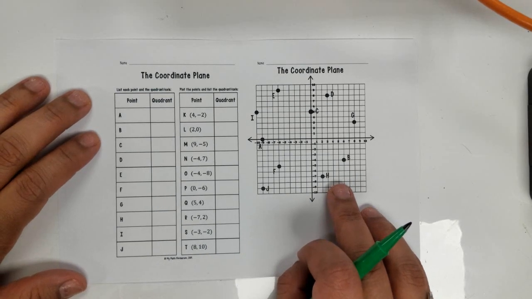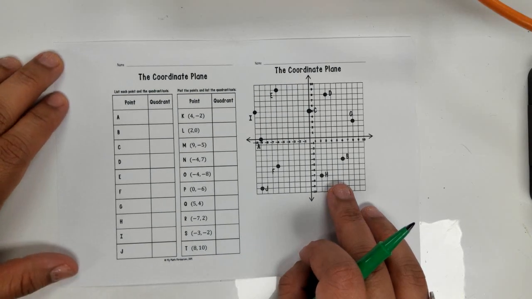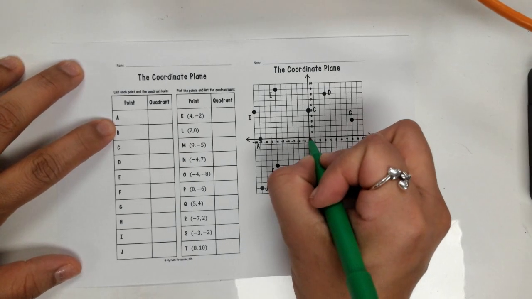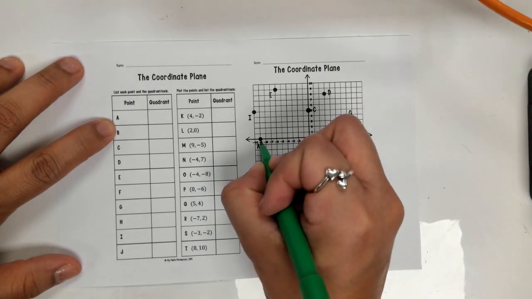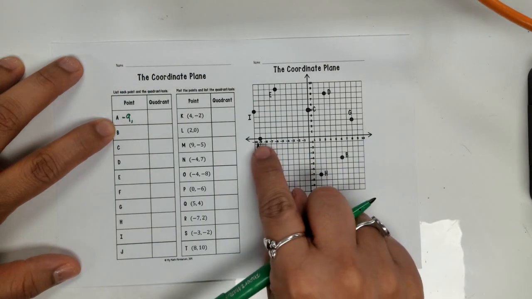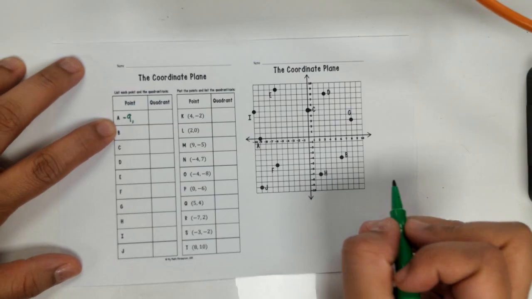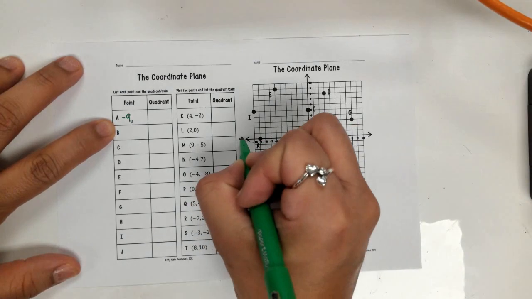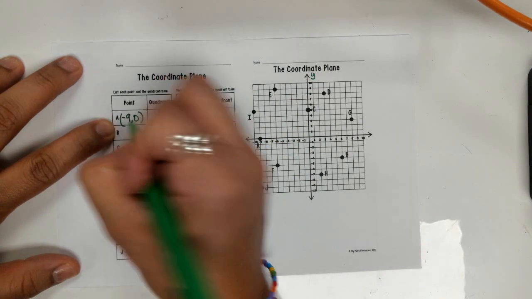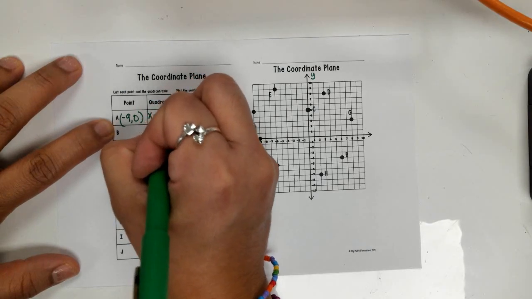Here's your assignment. Make sure that you label your quadrants first. Label your quadrants. Okay. Point A. We're going to start at the origin, 0, 0, and we're going to crawl over to -9. So I have -9 first. Do I go up or down any? Nope, it's on the line. It's on the x-axis. So go ahead and label your x-axis. So that's -9, 0. This is on the x-axis.